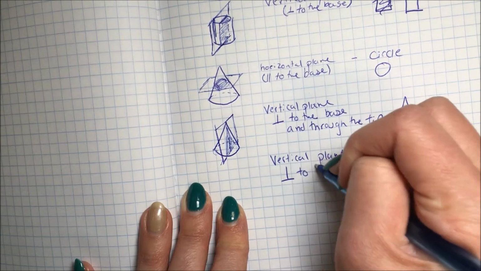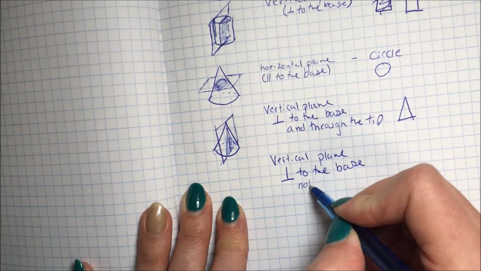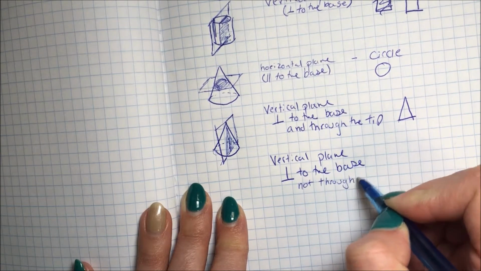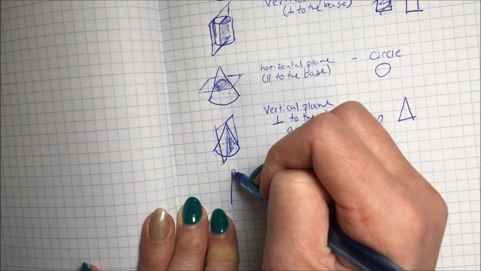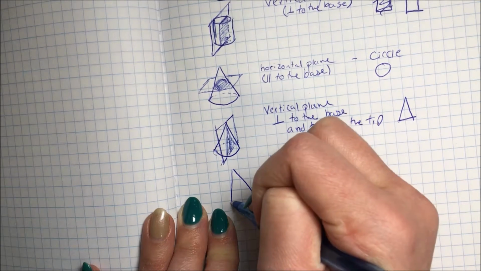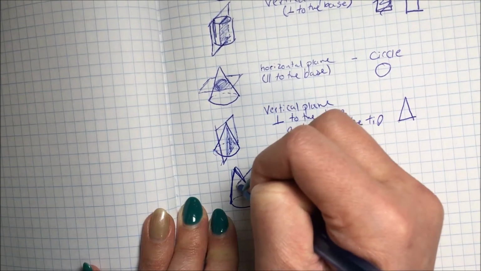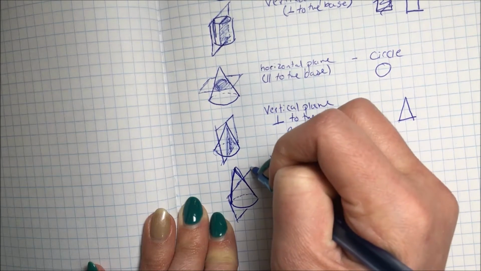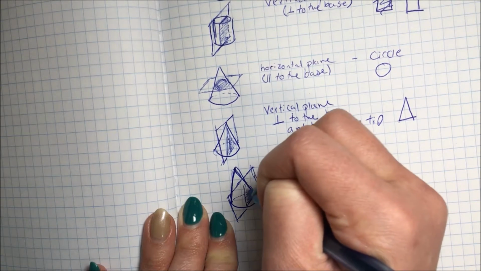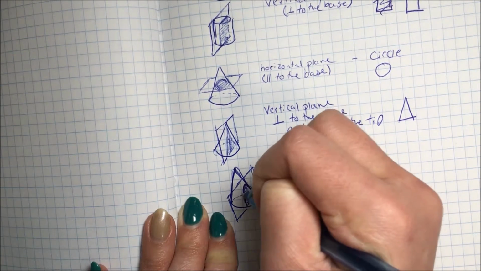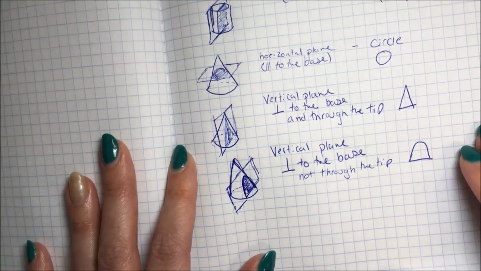Now I could do another vertical plane, perpendicular to the base, but not through the tip. I'd get a different section. It'd look a little bit different. So let's say I had another cone, and let's say I were to put a piece of paper through a different part of it. If I put it through right here, it wouldn't be a triangle. It would be kind of like a half moon type shape, or rainbow type shape.